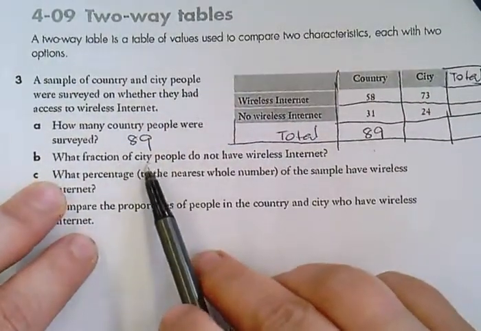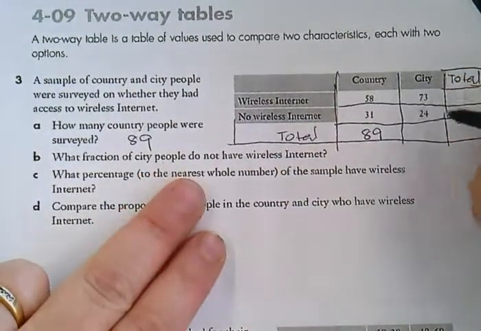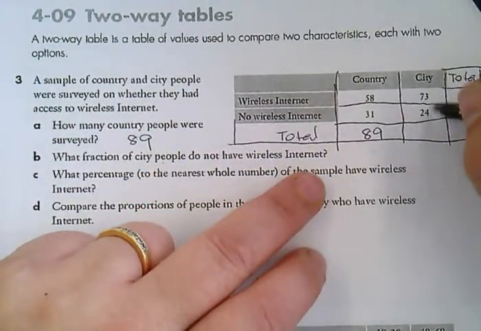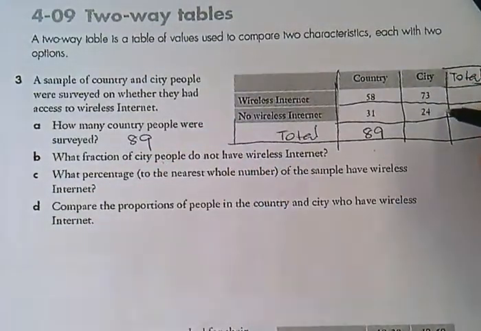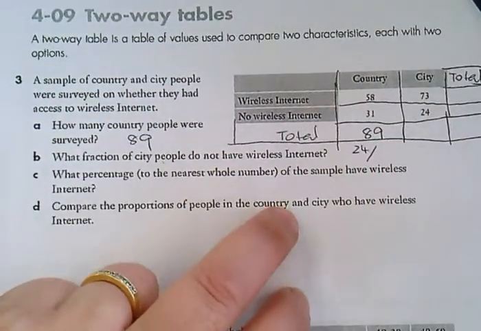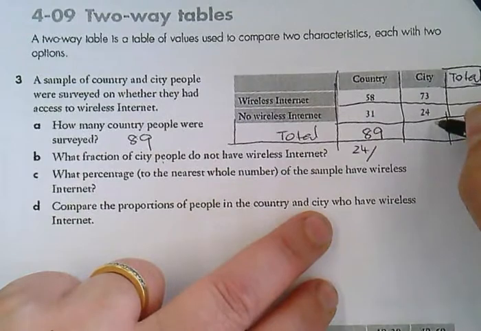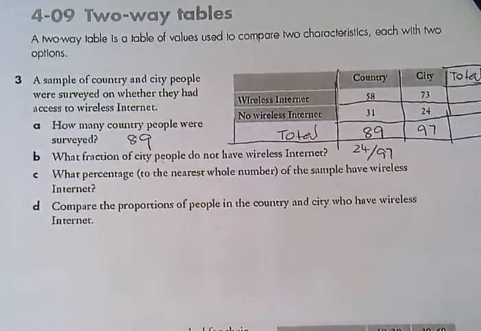What fraction of city people, so they're just asking about city people only, no one else. What fraction of city people do not have wireless internet? Well, do not have wireless internet, so that means no wireless internet. It's 24 people out of how many? So that's why you need a total column, you see, out of 97. That's almost a quarter, or a bit over a quarter.